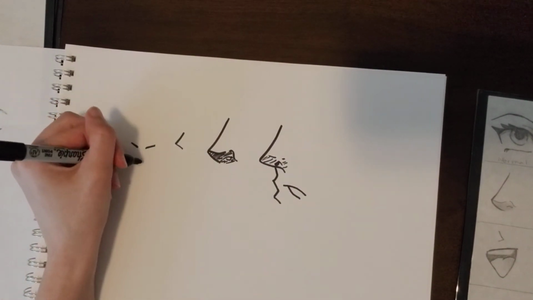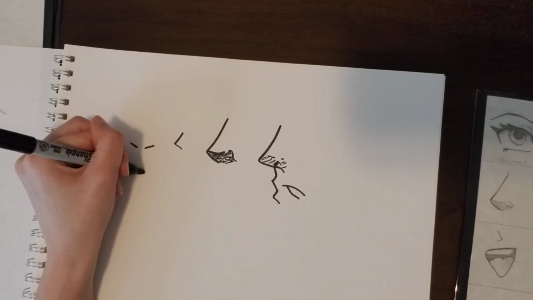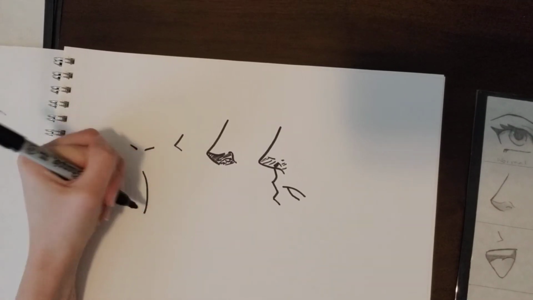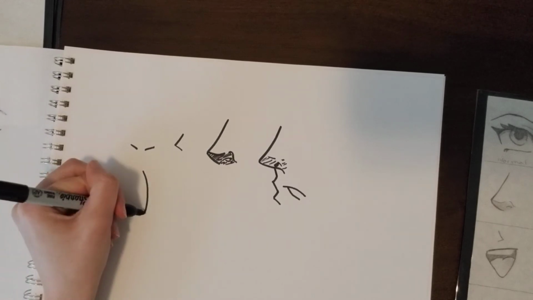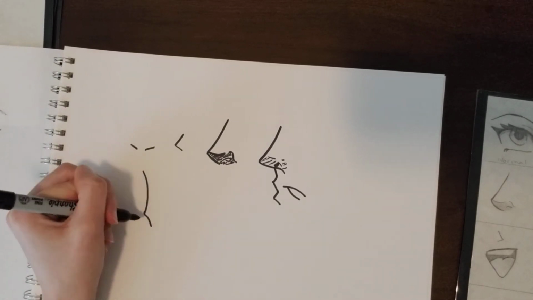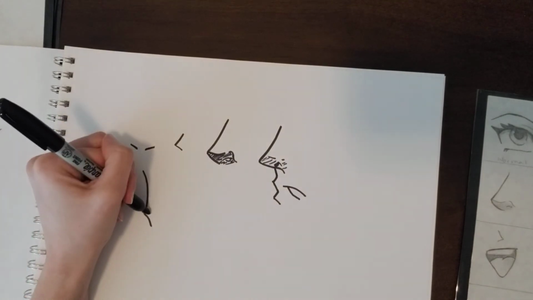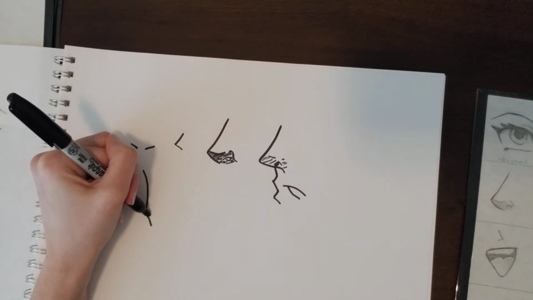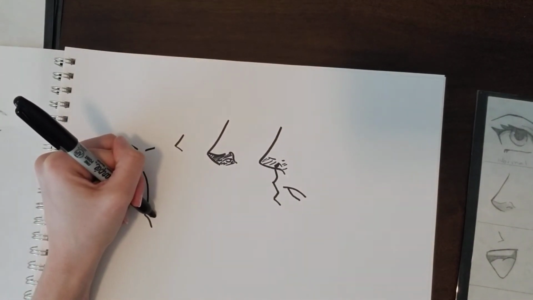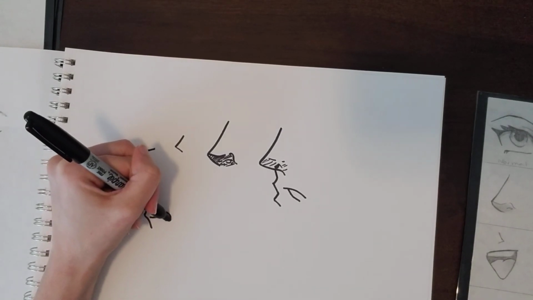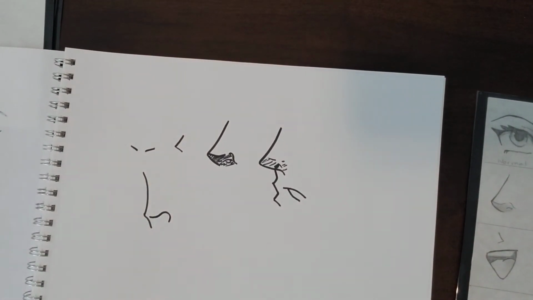The next nose is going to curve like this, and it's going to curve back. Then right here, we're going to make this interesting shape. It's like a question mark almost.